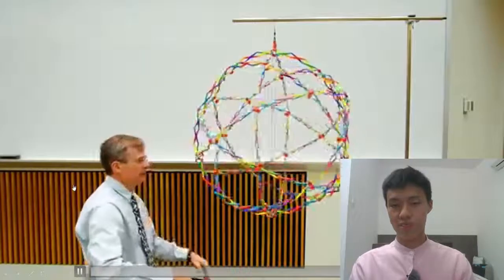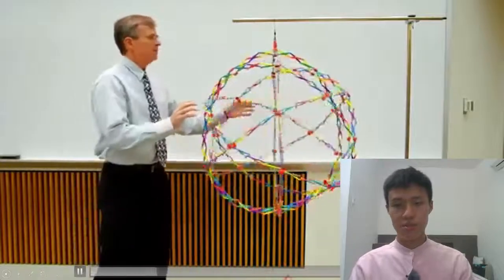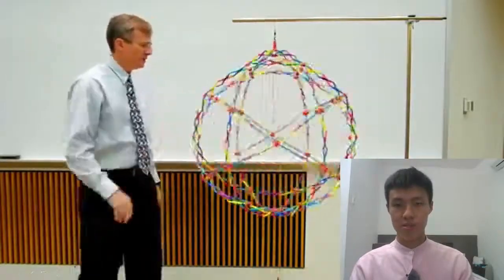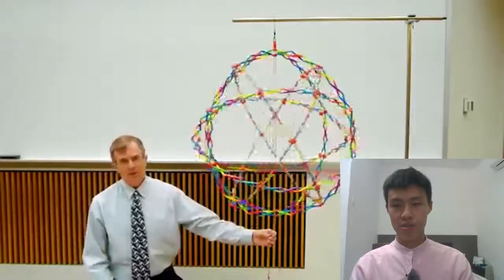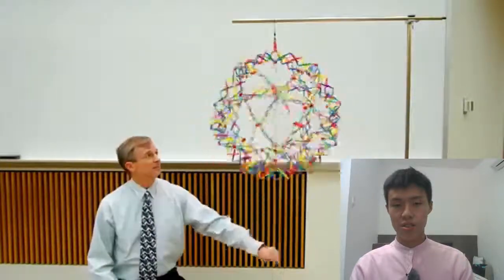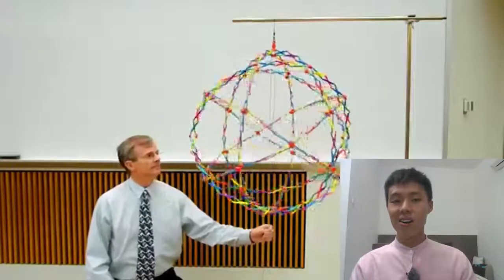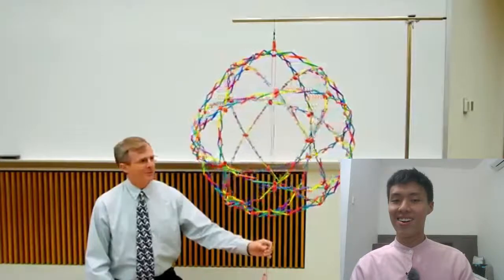Expanded, high moment of inertia configuration, and then we contract it, its angular speed should increase. Oh. And sure.